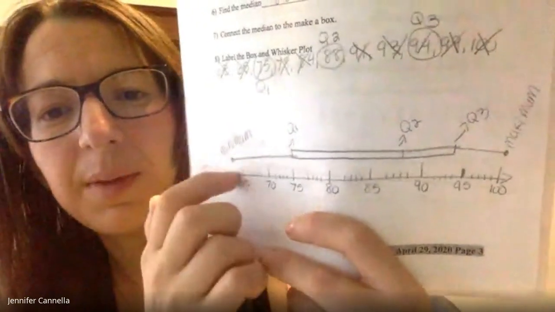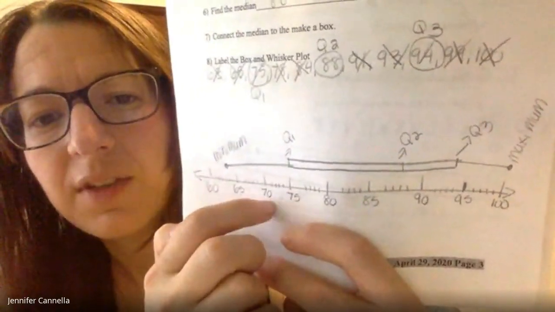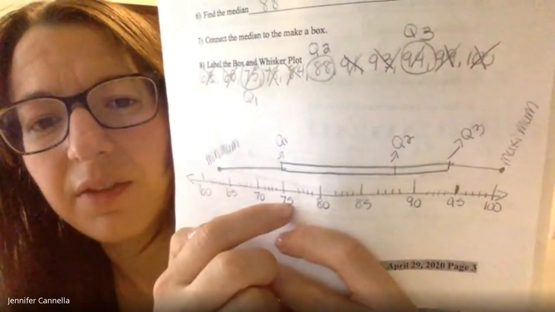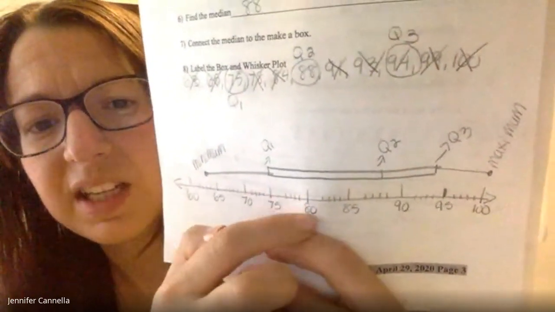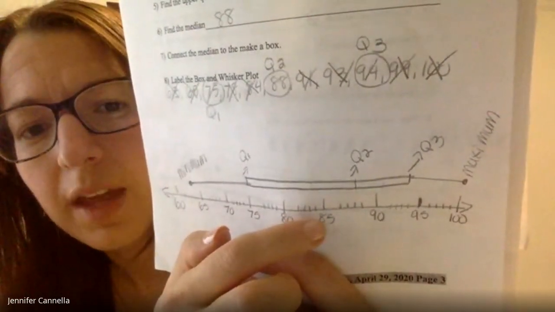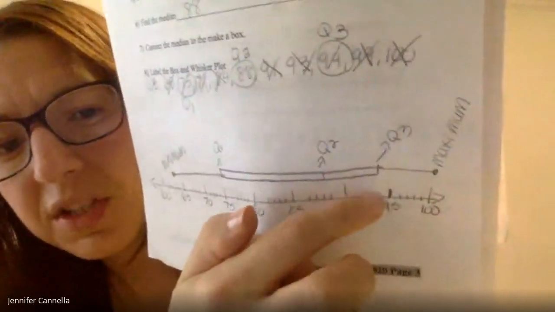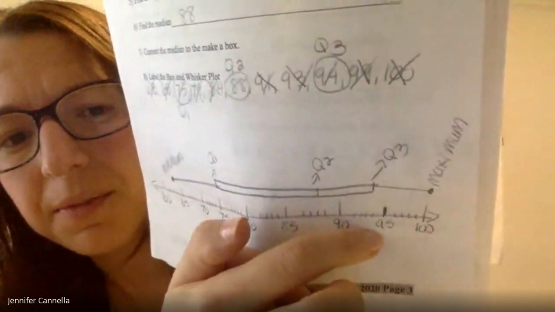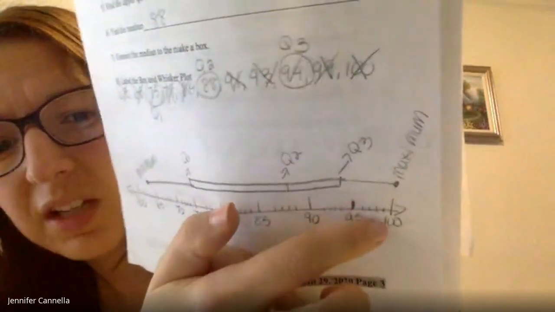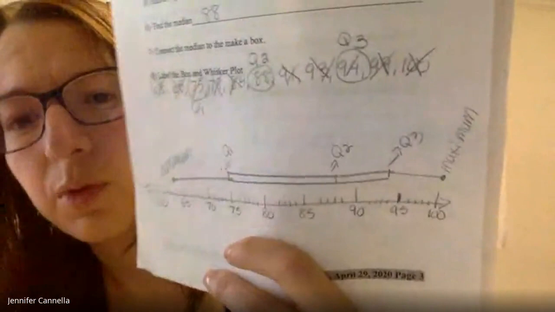So I went 60 and I made 4 lines. 65, 4 lines to get to 70. 70, 4 lines to get to 75. 75, 4 lines to get to 80. 80, 4 lines to get to 85. 85, 4 lines to get to 90. 90, 4 tick marks or lines to get to 95. 95, 4 tick lines to get to 100. So remember, you have to be consistent with your counting.